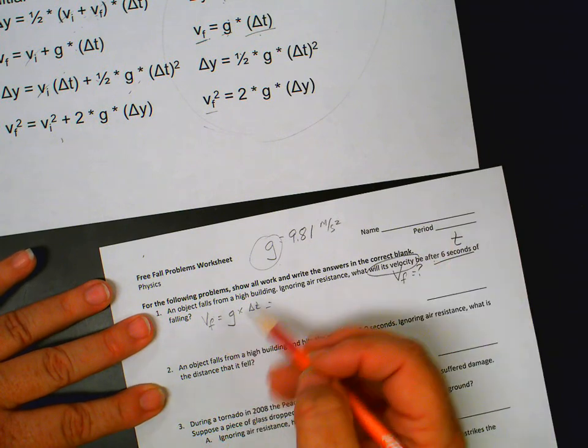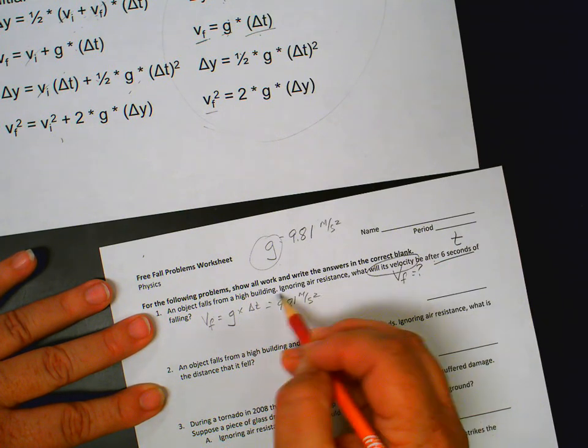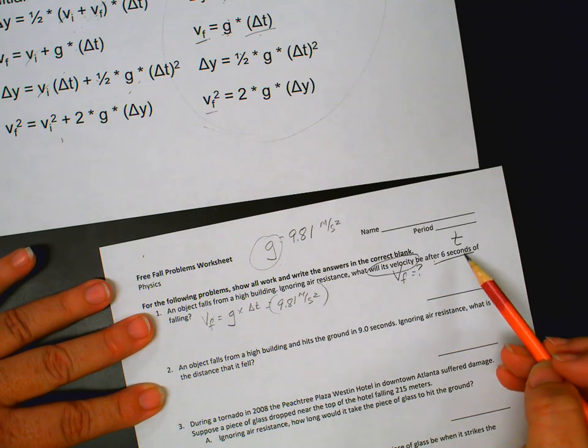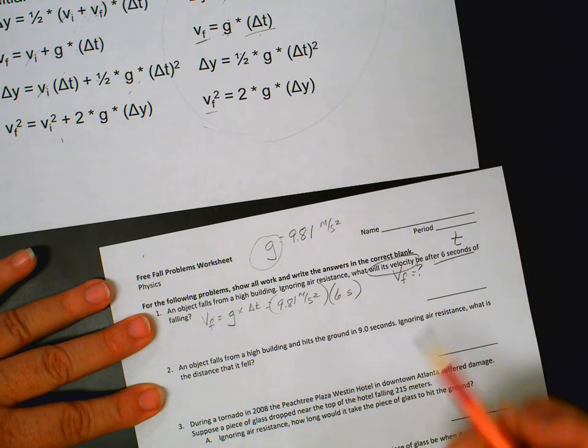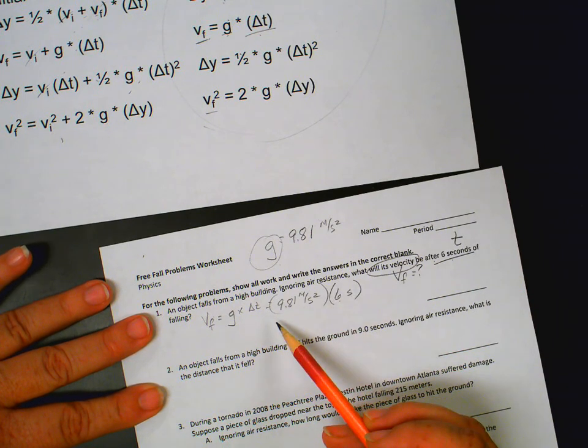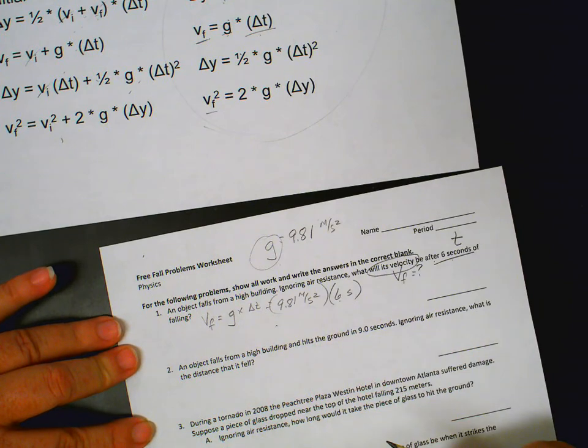So we know G, 9.81 meters per second squared. And you know T, and it's 6 seconds. So 6 times 9.81 meters per second squared will give you the answer.